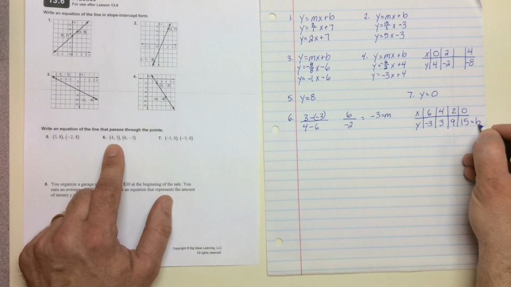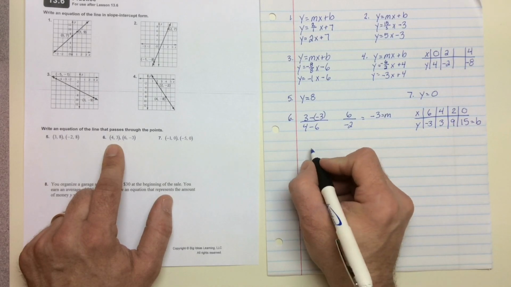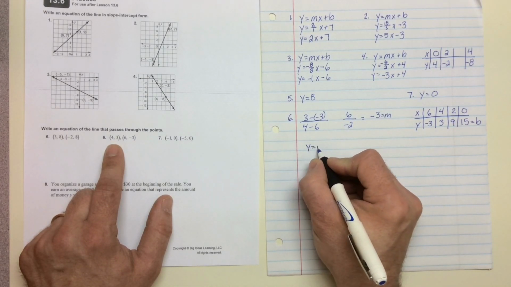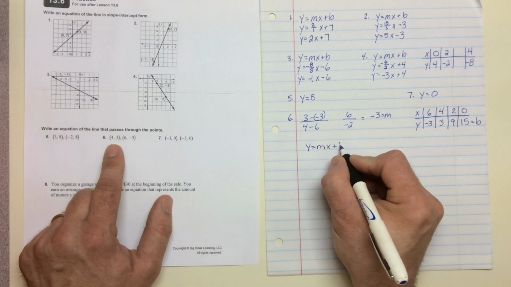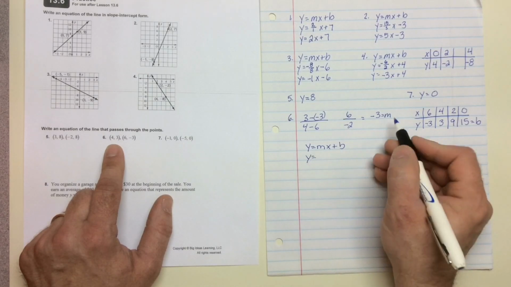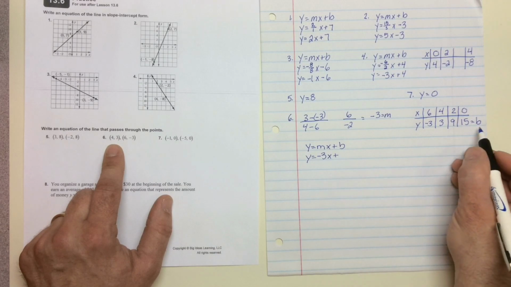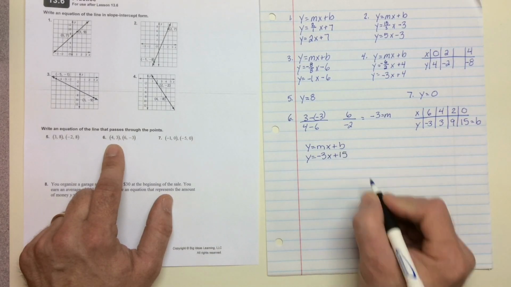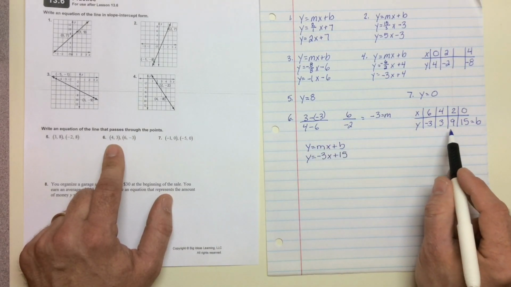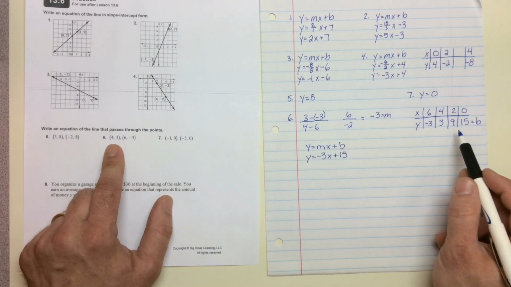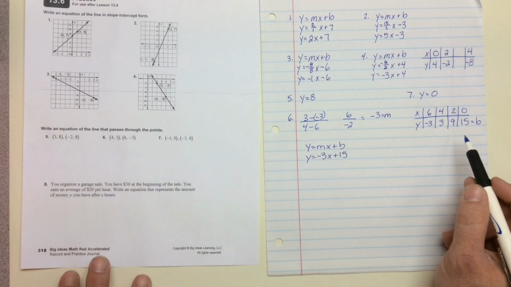That equals b. So now we can write our y equals mx plus b. Y equals m is negative 3. That's our slope. And our y-intercept is 15. Not as easy to do. However, we can do it.